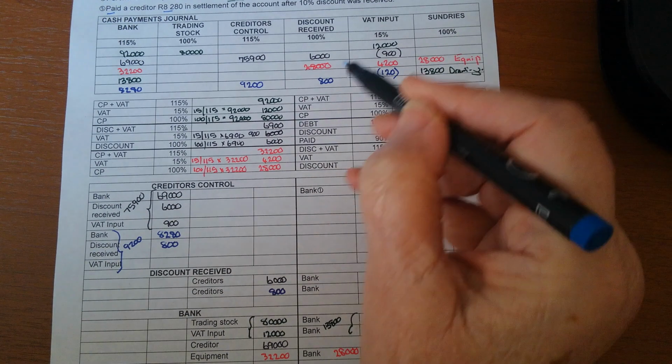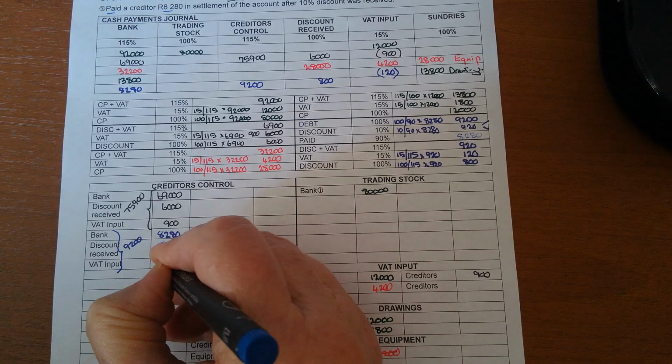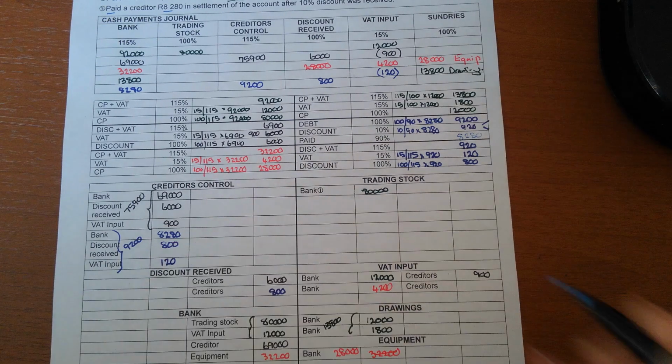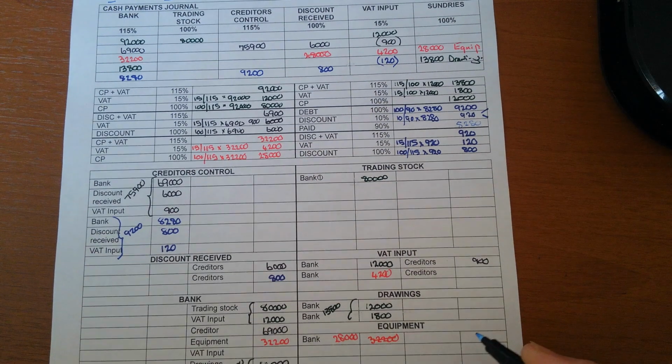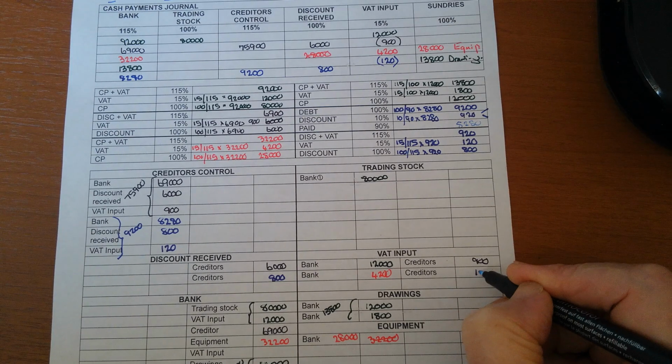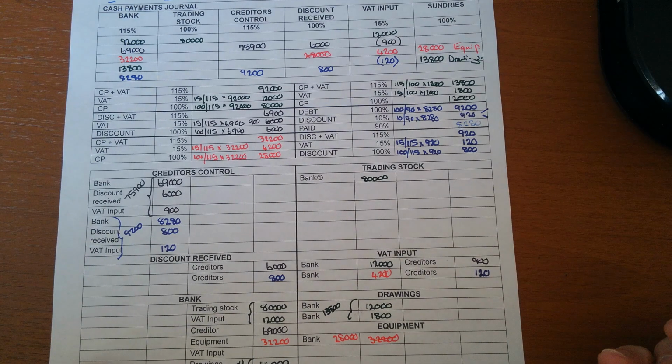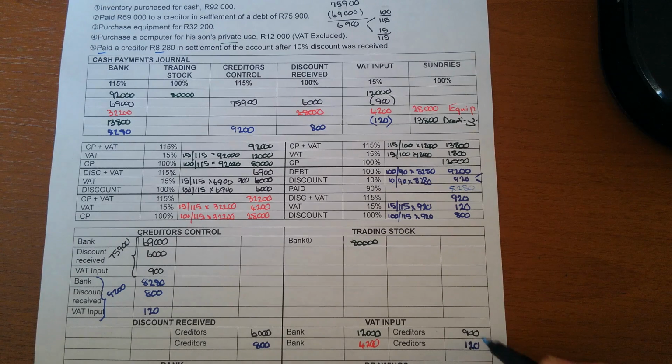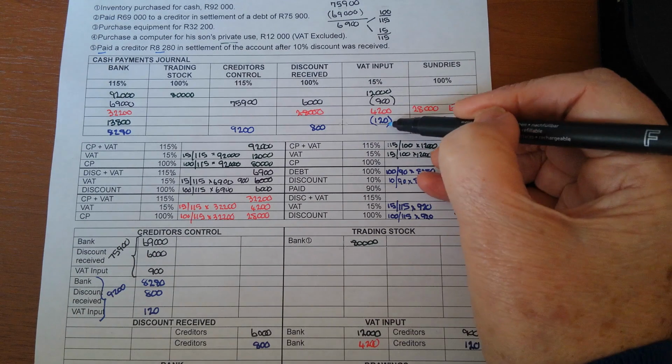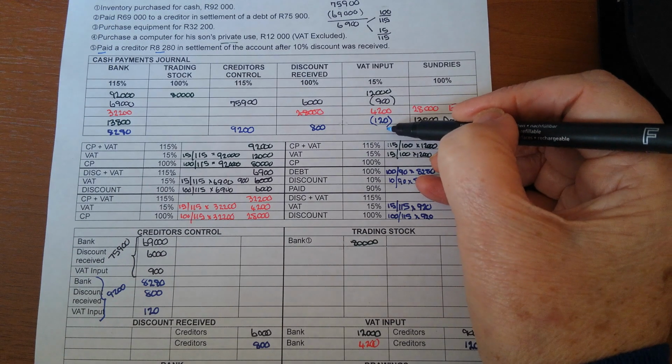And then the VAT portion on that was 120, and I will show that my VAT input must decrease with 120. And because the VAT input goes on the credit side, that's why we show it in brackets.